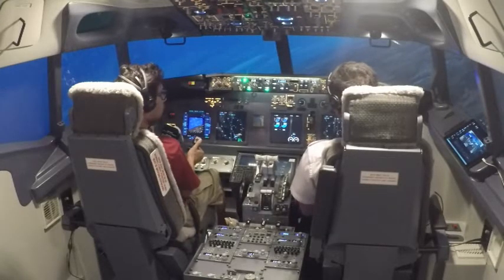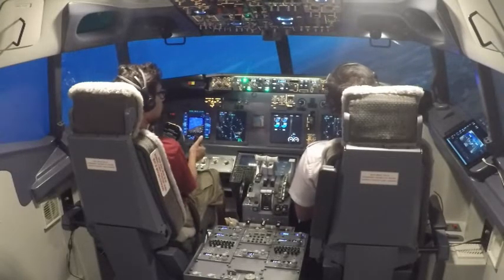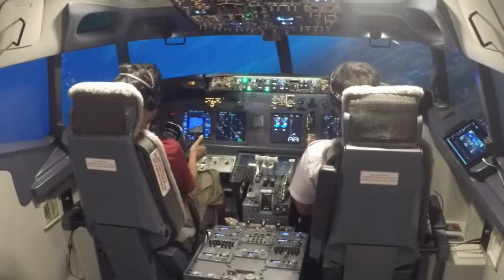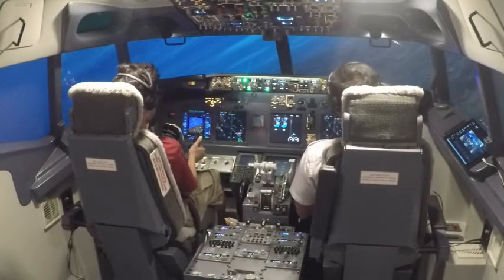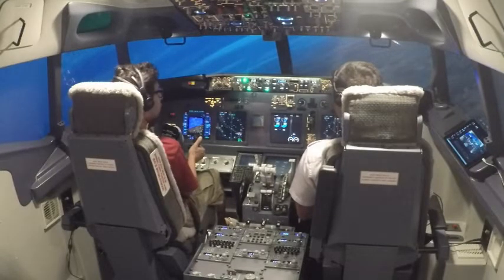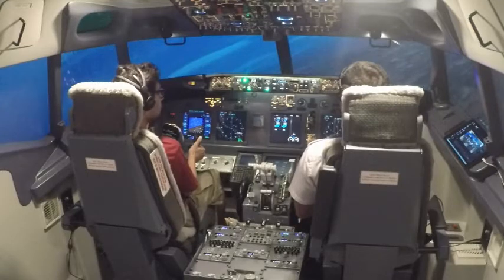Okay, reduce your bank slightly, just slightly. Okay, pull back a bit. Yep. Pull back. Okay, pull back a bit. Yep, that's good. Turning back to the pink line.